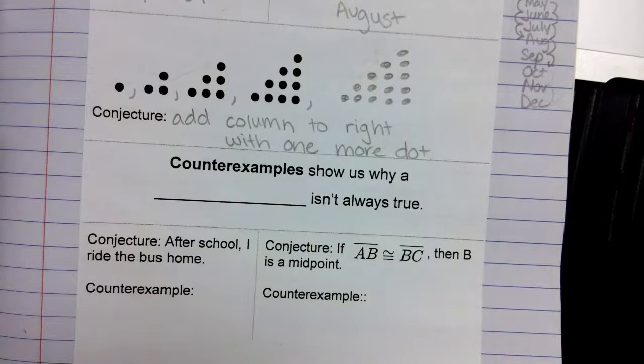Why a conjecture. I can't think. I'm going to stop talking.